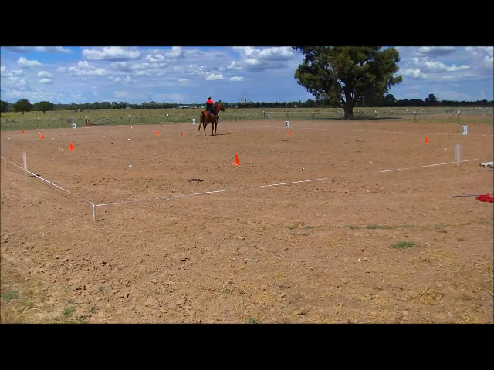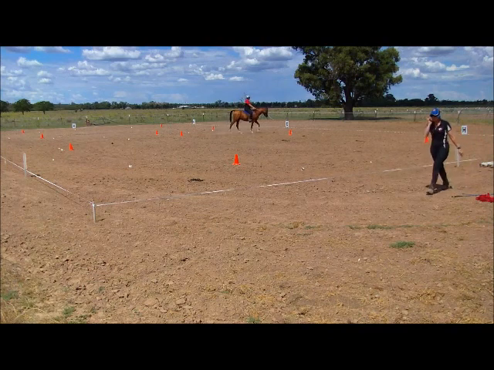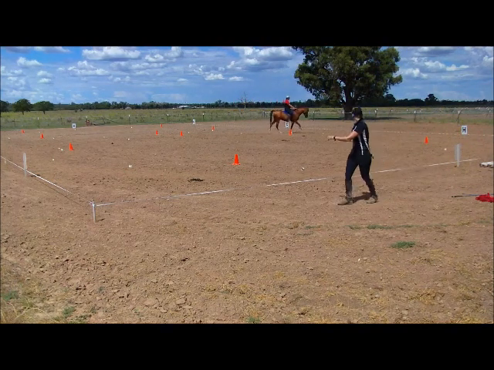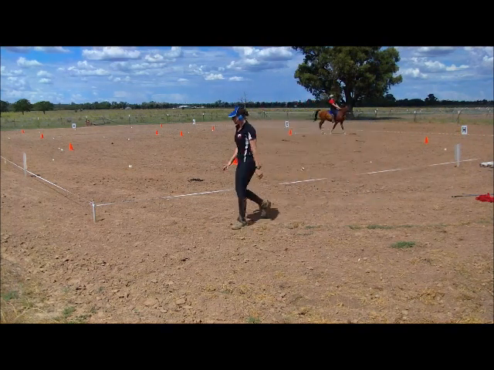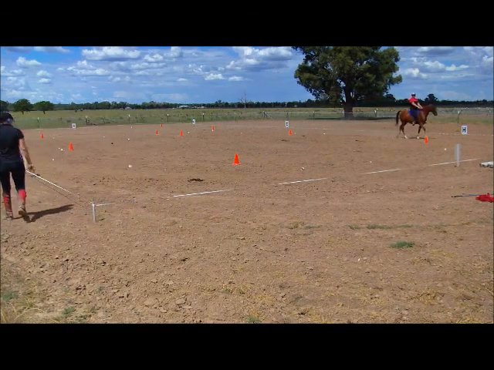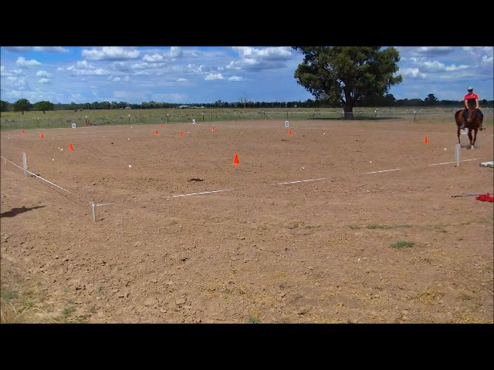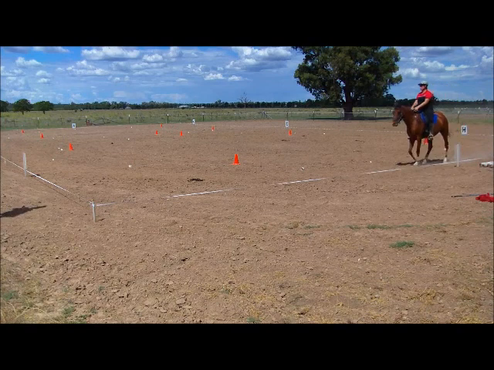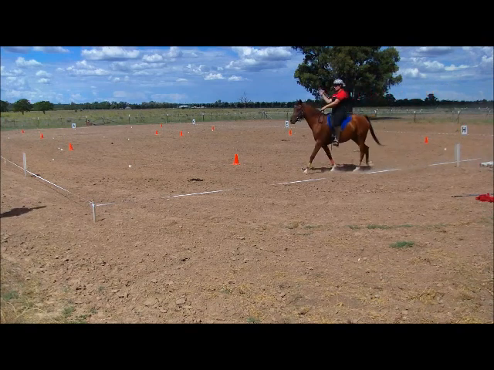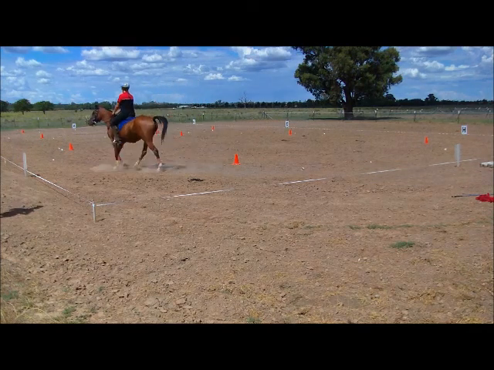Okay, Anna, whenever you're ready, bring him around this circle to H, and then when you're ready, transition to the trot. No, you're right. Just whenever you're ready, transition to a trot, and make sure you're on your left diagonal, and then we'll start our figure of eights. If you want to do that to make sure you're comfortable on that left diagonal, that's fine.